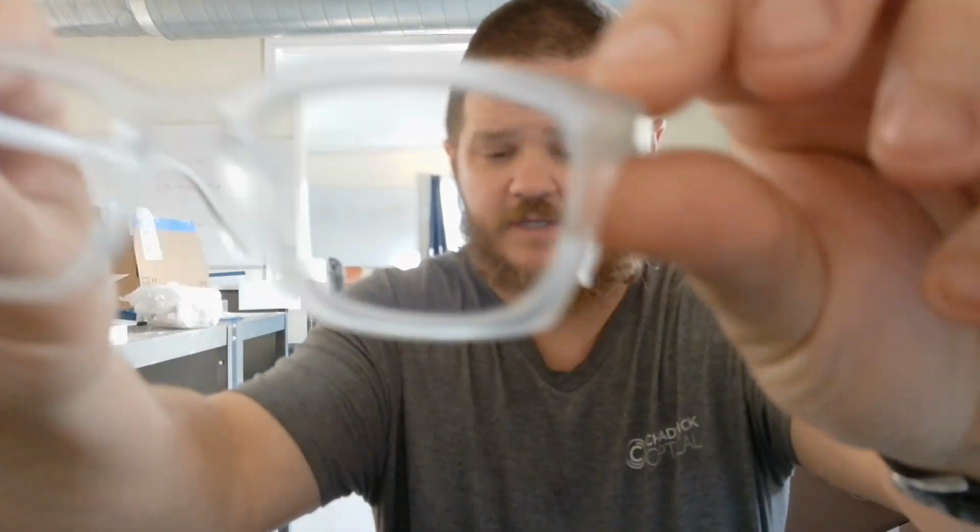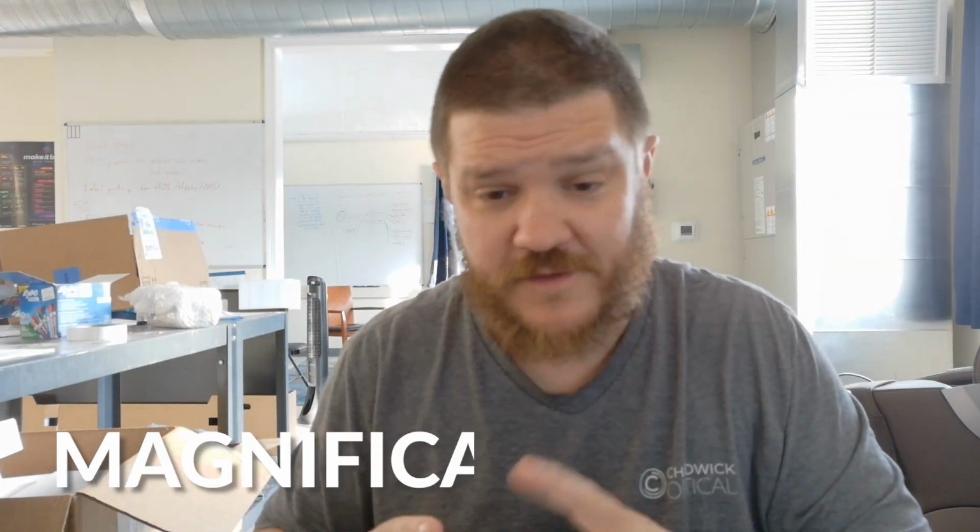If we compare that to my glasses, you can see that my glasses make me smaller. So that is an effect of something called magnification. And every lens in the world, regardless of focal length, potentially also has an element of magnification.